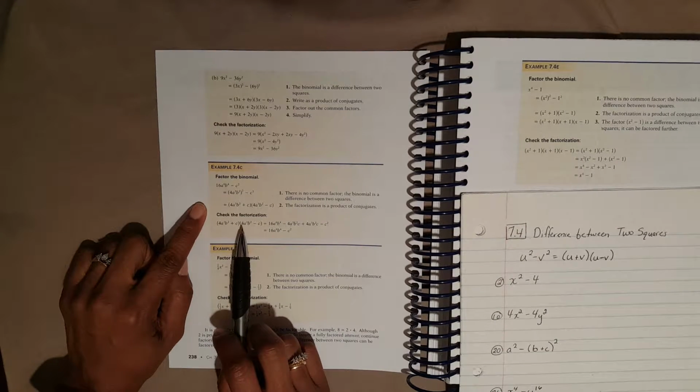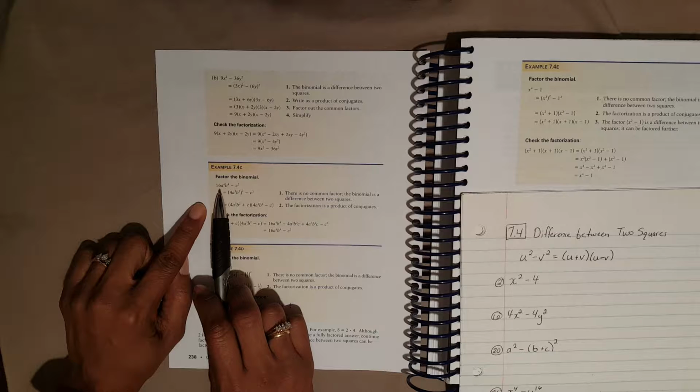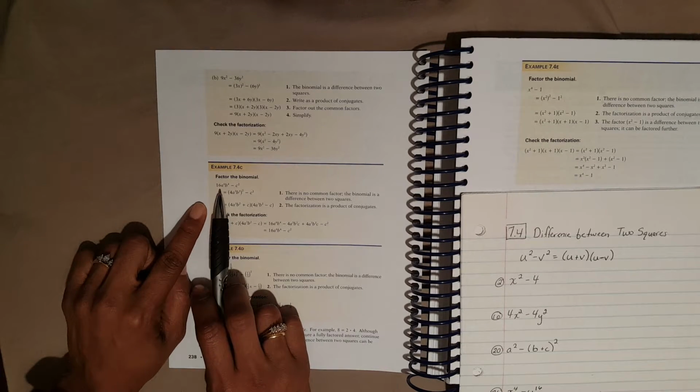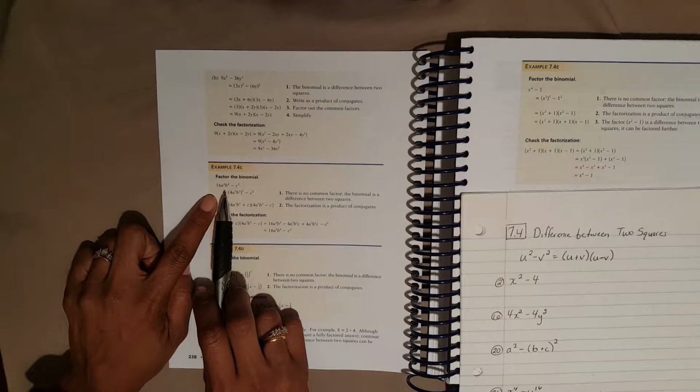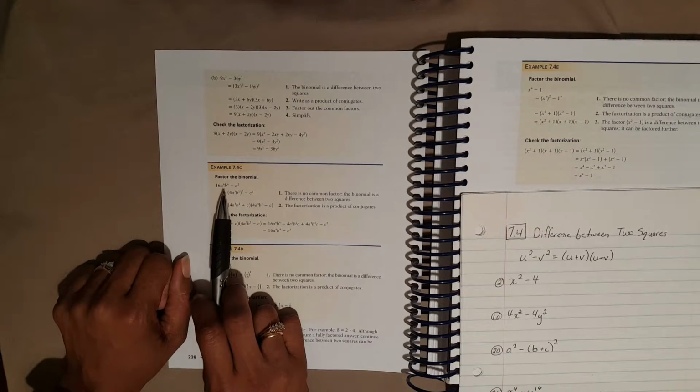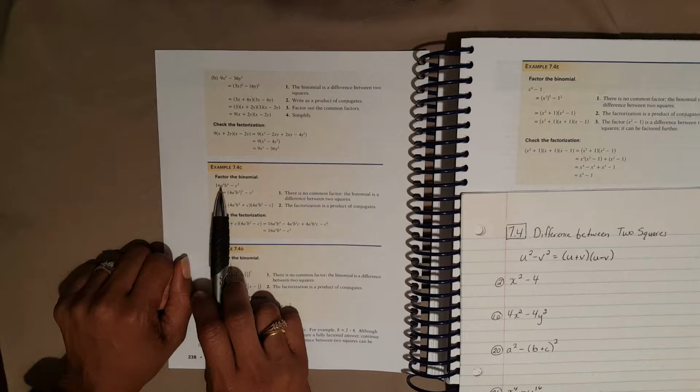Example 7.4c looks a little more complicated, but it's going to be worked the same way. I still need to take the square root of 16a to the 6th b to the 4th. The square root of 16 is 4. When we're taking the square root of a term with an exponent, like a to the 6th power, we're really dividing the exponent by 2.